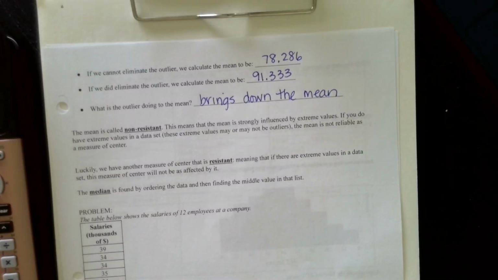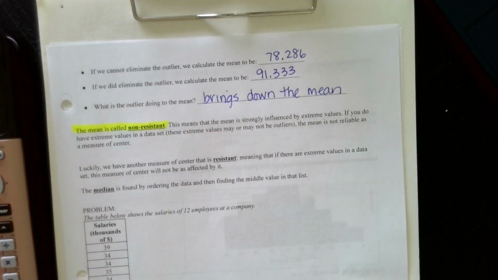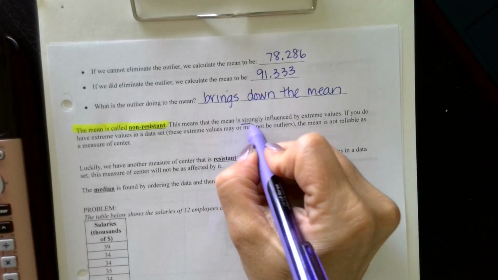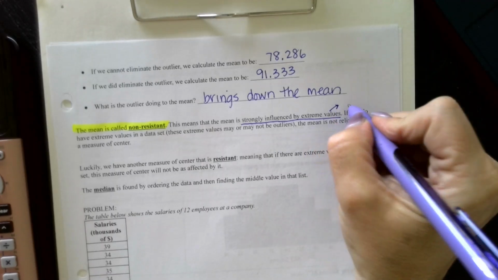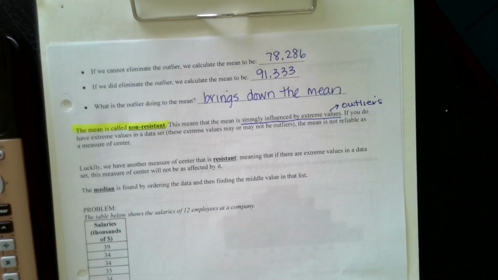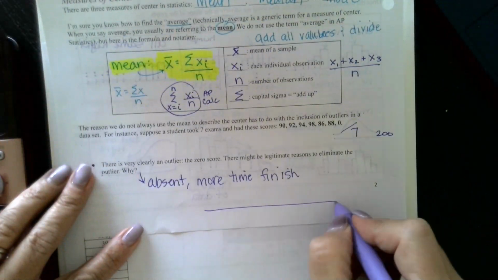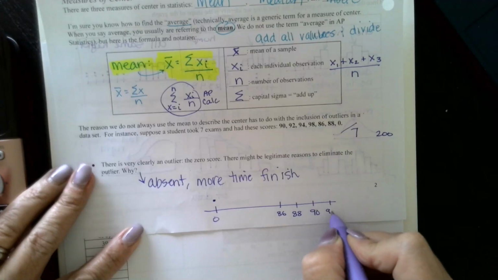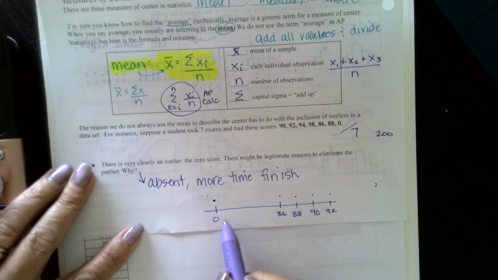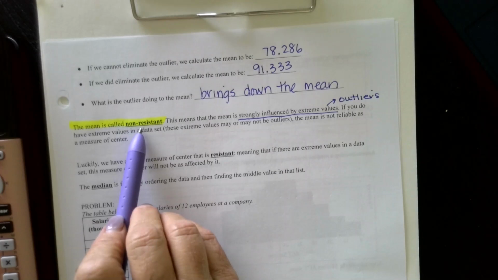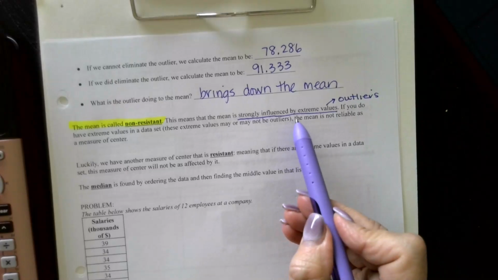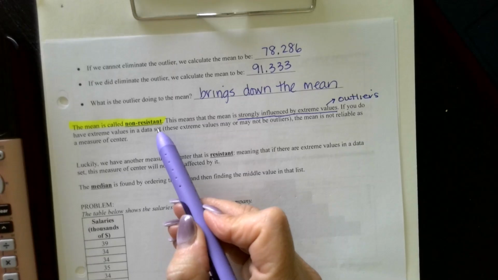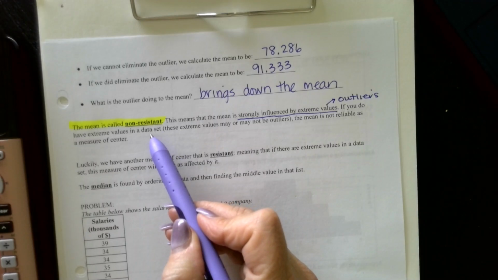So what happens, this is an important term here, is the mean is called non-resistant. And what this means is that it is strongly influenced by extreme values. And our extreme values are usually those outliers. If I was to graph this on a dot plot, I would have this 0 here, and then everything else, so 86, 88, 90, 92, so all of the rest of my data would be up here. So I've got this huge gap in my data that gives me this outlier. And that's what this is saying, that the mean is called non-resistant, because when you have an extreme value, it changes. And so we call it non-resistant. It's not as reliable because it's not going to be in the center anymore, okay?